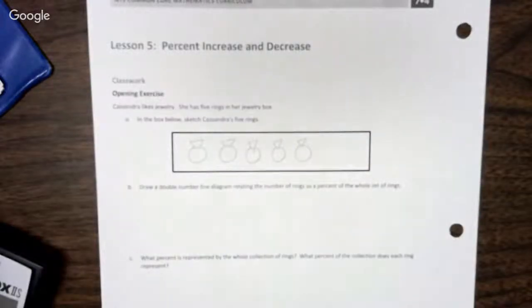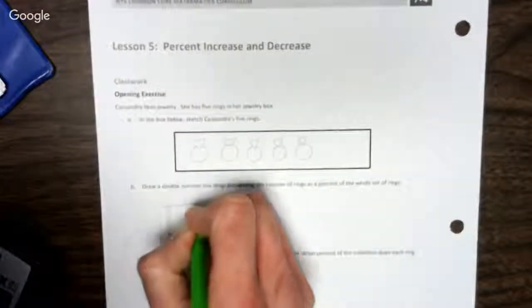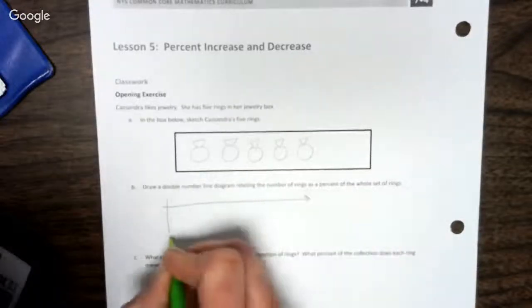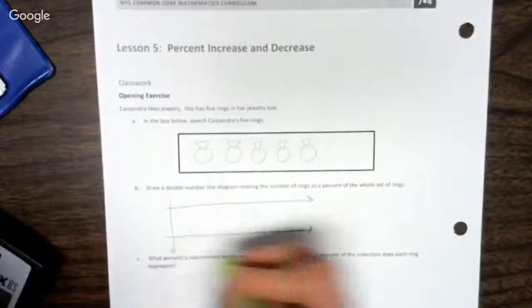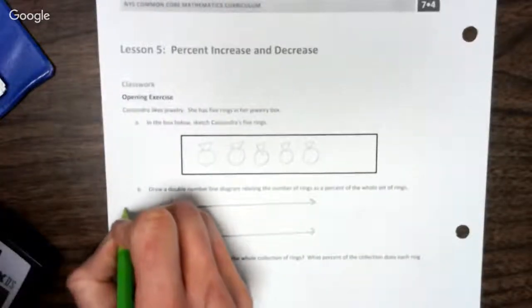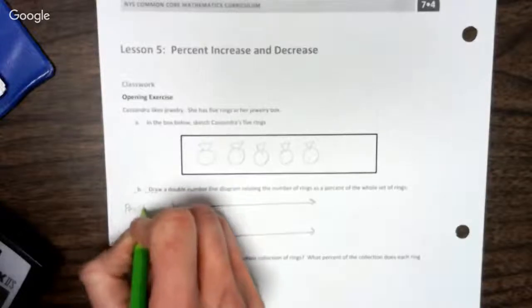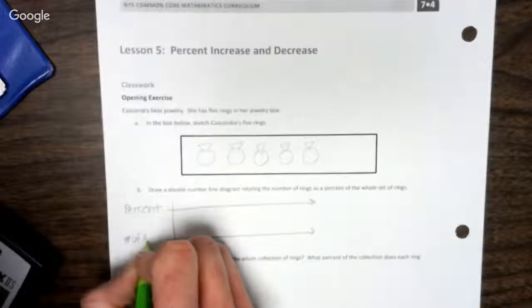All right, so let's draw a double number line diagram relating the number of rings as a percent of the whole set. Now, last year you learned how to draw double number lines. It's exactly what it sounds like. It's 2 number lines. Okay, we're going to make this our 0. We're going to label the top as the percent, and we're going to label the bottom as number of rings.